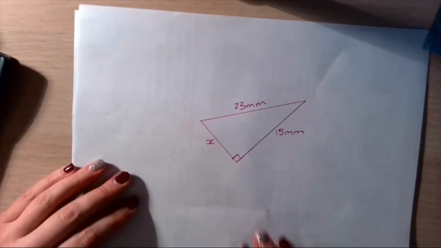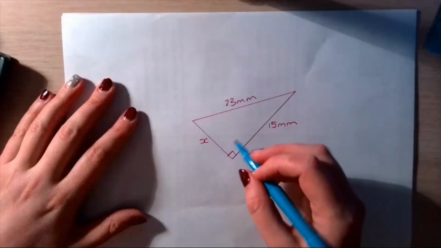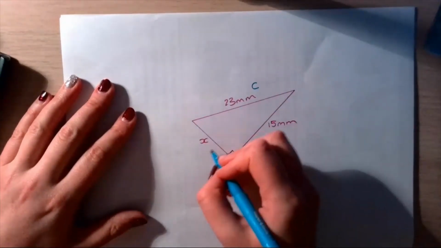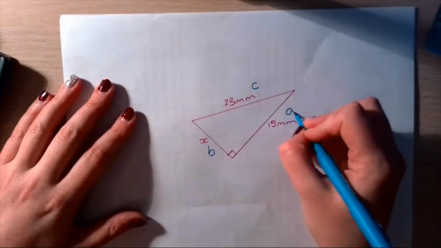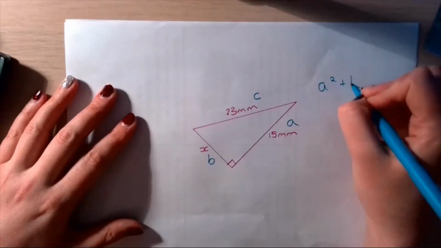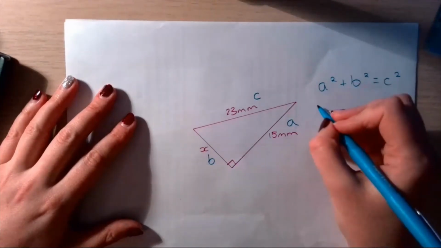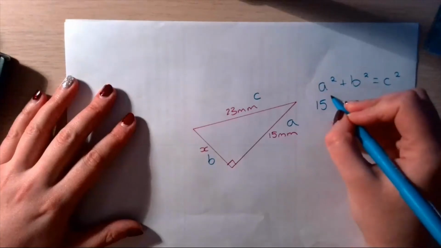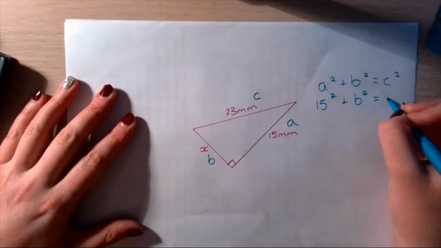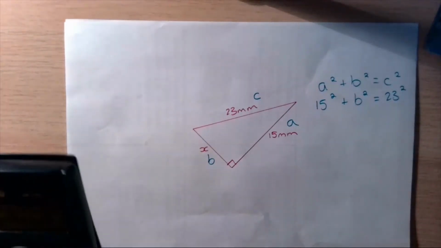Let's just do one more and then I'm going to let you try some by yourselves. This time, again, we already know the hypotenuse. We're looking for this side here. Let's do b and a the other way around. So a squared plus b squared equals c squared. We know a is 15, so 15 squared plus b squared, we don't know what b is, equals 23 squared. I'm going to have to resort to the calculator for these.